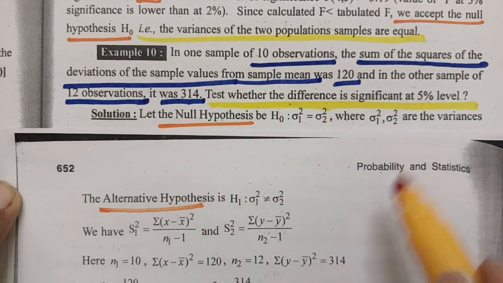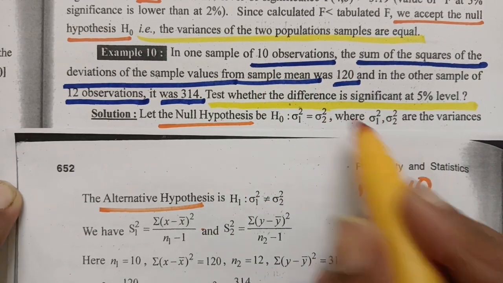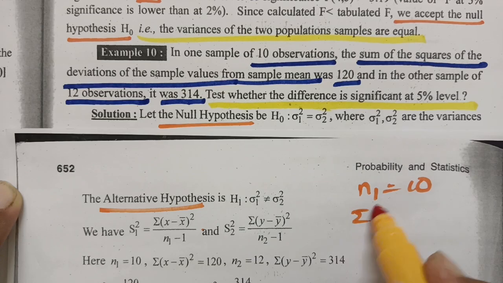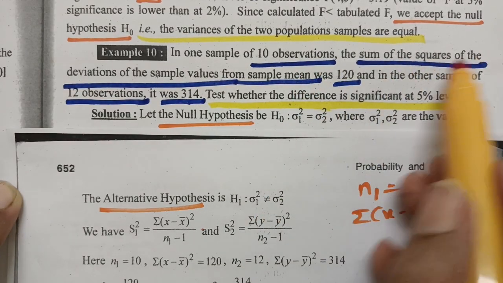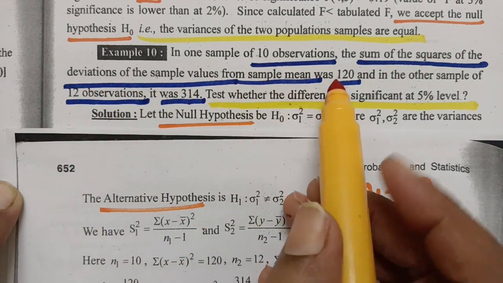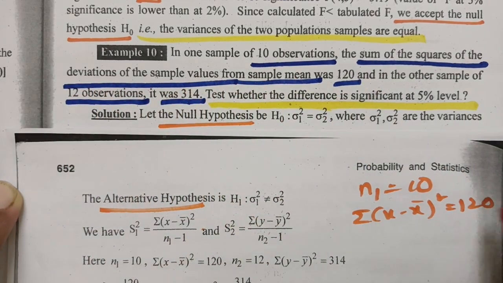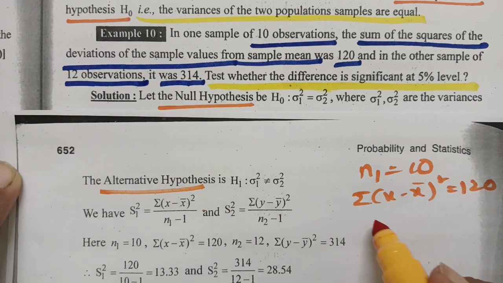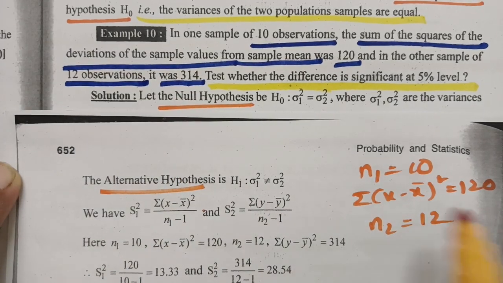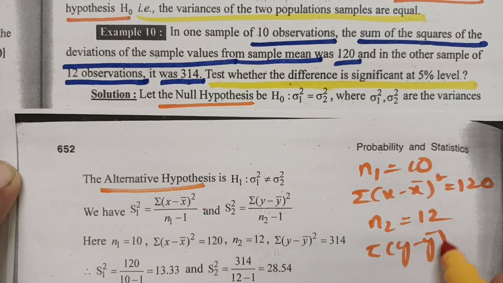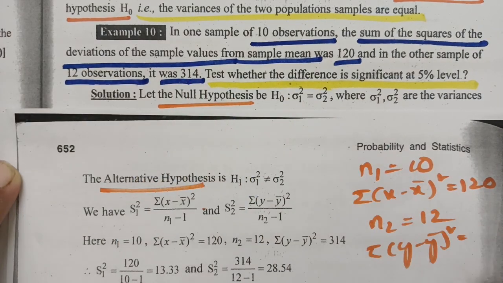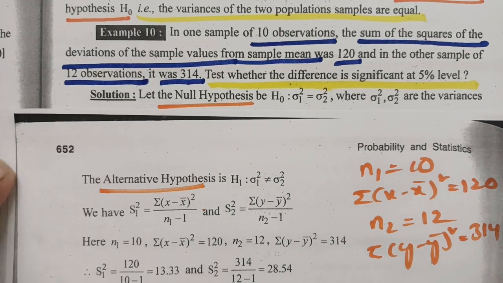So here, n1 is equal to 10 from the question, and sigma (x minus x bar) whole square, the sum of the squares of the deviations of the samples from the sample mean, is 120. The next one is n2 equal to 12 observations, and sigma (y minus y bar) whole square is 314. So this is the data from the question.